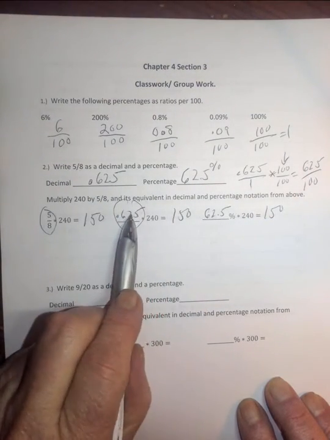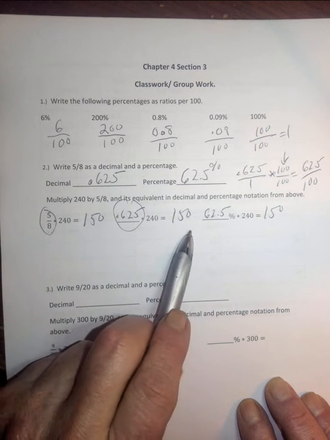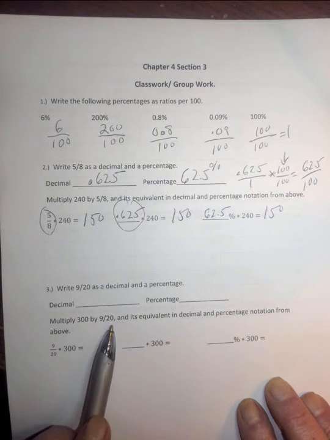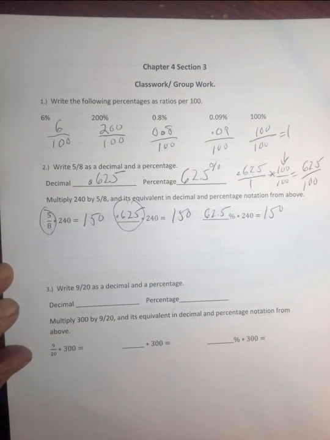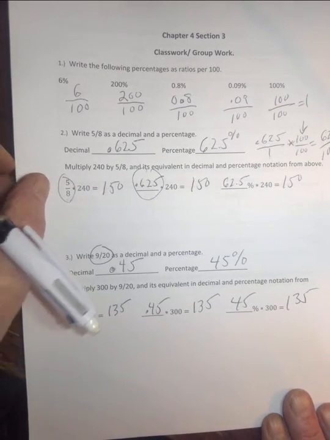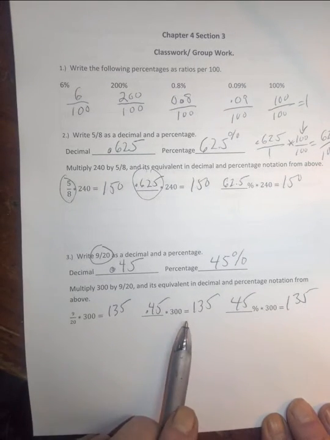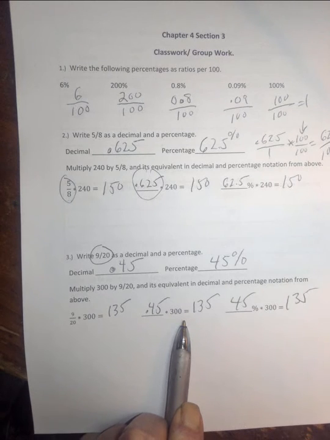This is the same as this, is the same as this, so the answers are going to be all the same. So you try 3, and I will just fill in the answers. You can take a look. So there's the answers for 3. You can pause this anytime you want.